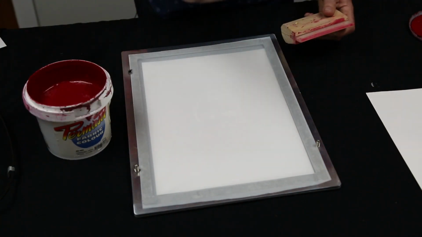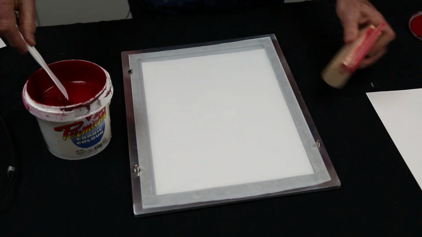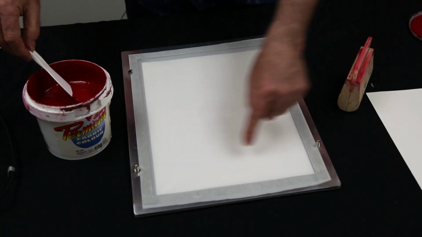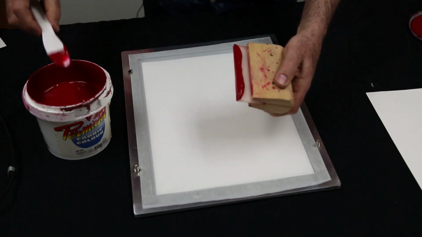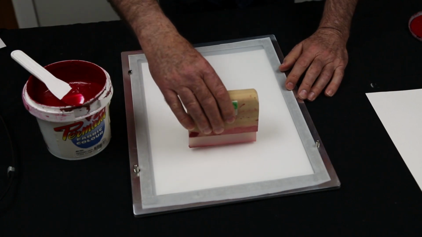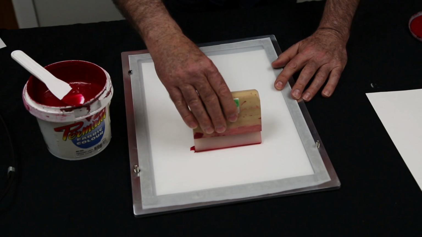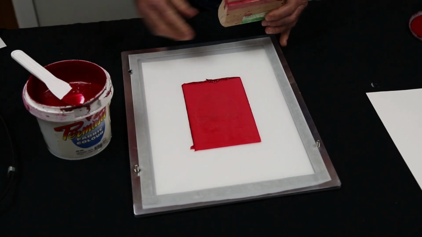The system comes with squeegees and palette knives. You can either place the ink directly onto the mesh, or I place the ink onto the squeegee. I find that a lot easier. You can flood the mesh with the ink, and one pass through should be quite sufficient.